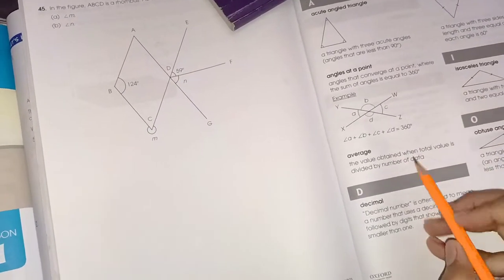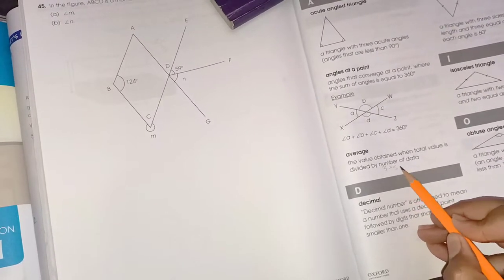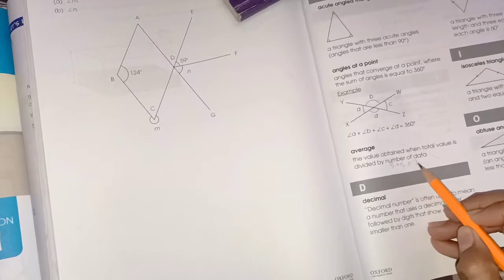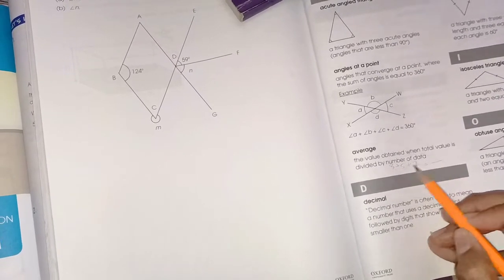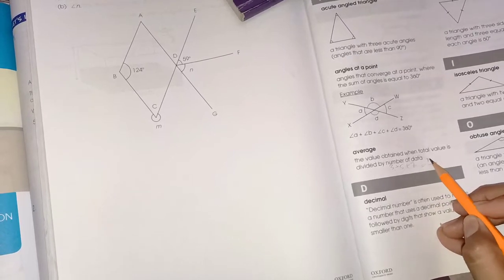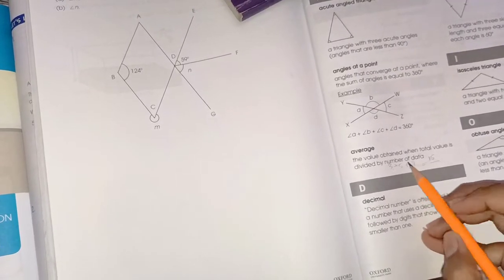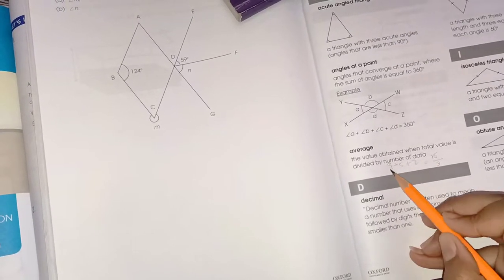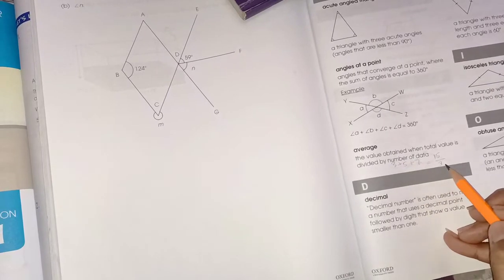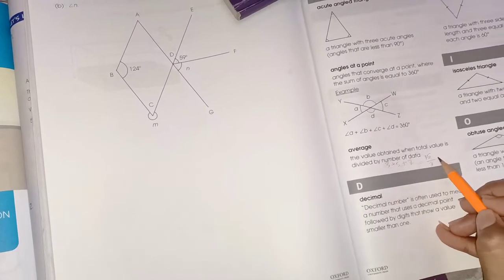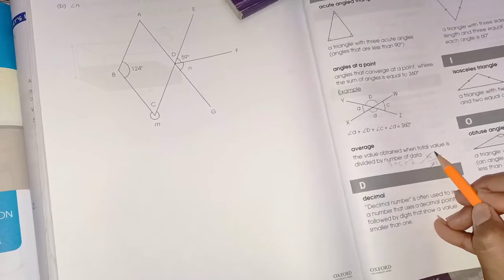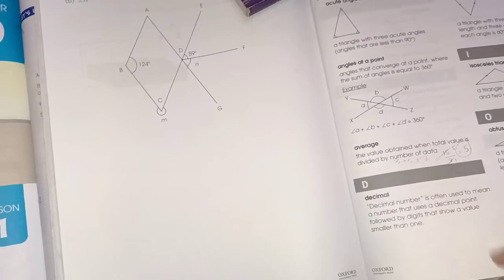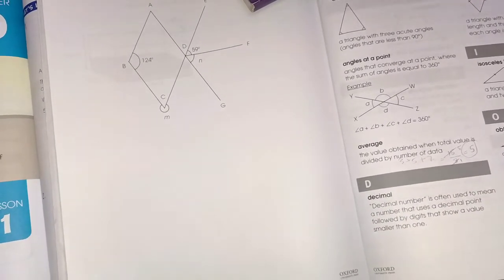Suppose we have three numbers like 3, 5, 7. First we have to add the numbers, then after adding we have to divide the total sum by the count of numbers, 1, 2, 3. So we have a total of 3 numbers, so we are going to divide this 15 by 3. 3 ones are 3, 3 fives are 15, so the answer is 5. This is average. So let's start solving the chapter.